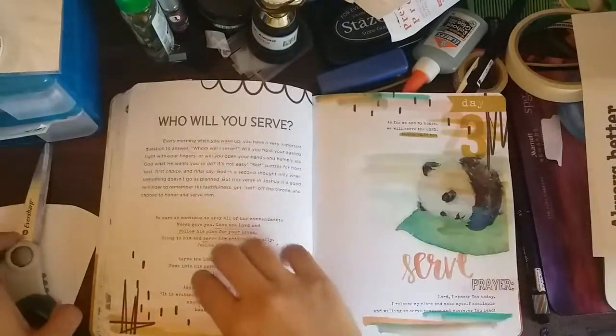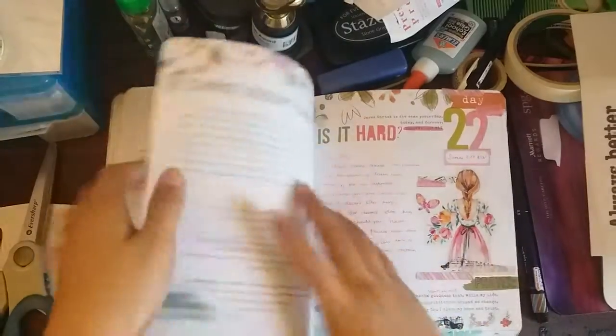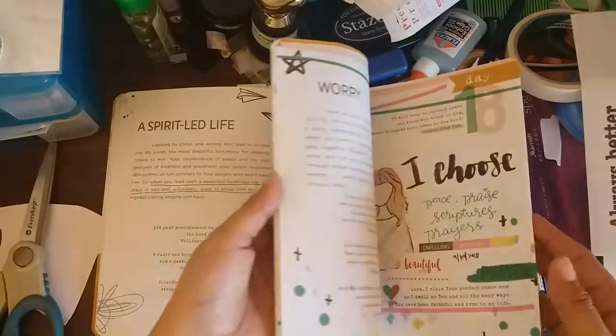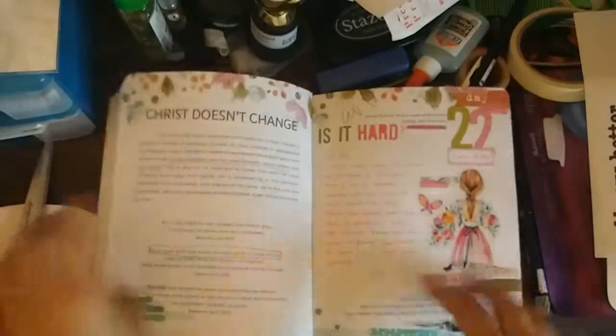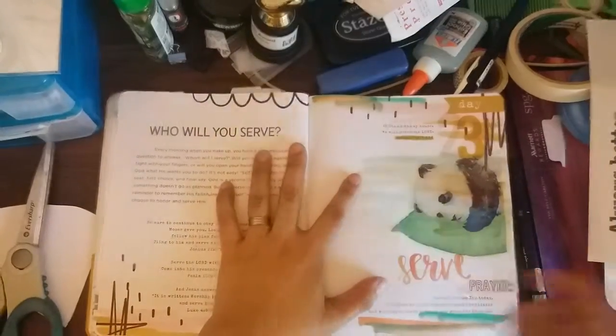Yay! So I think I have some other printables which I've been doing all that. So anyway, there. You can do a lot of things using printables, and I'll just finish this page.